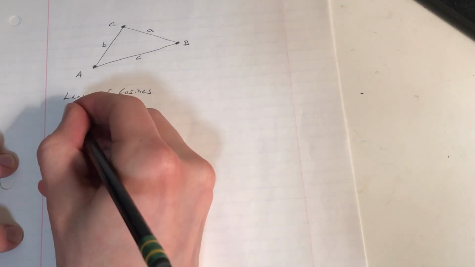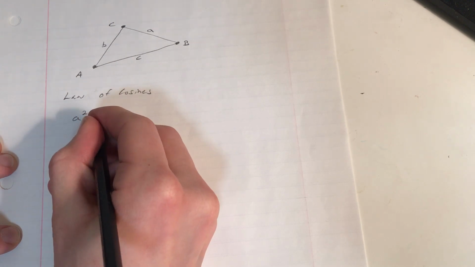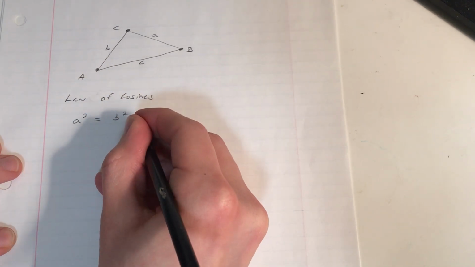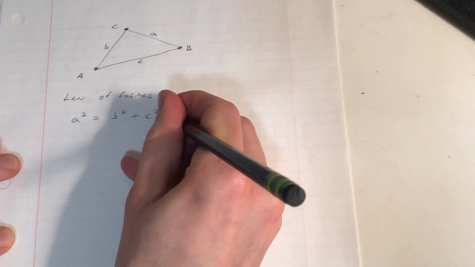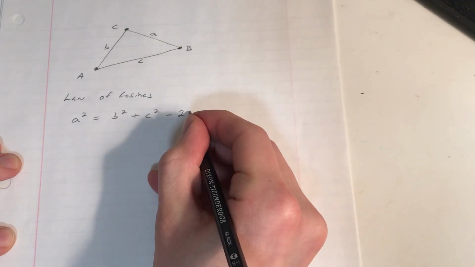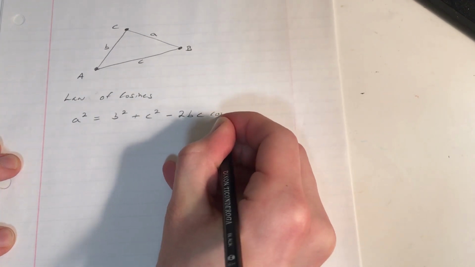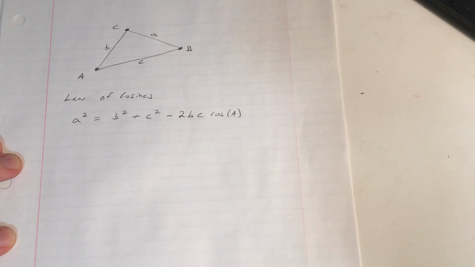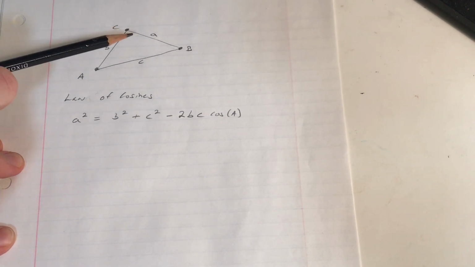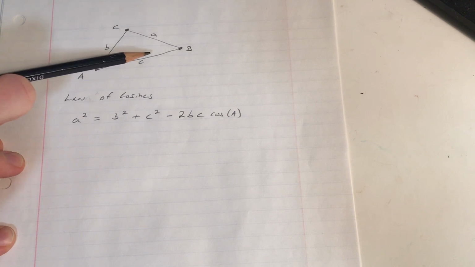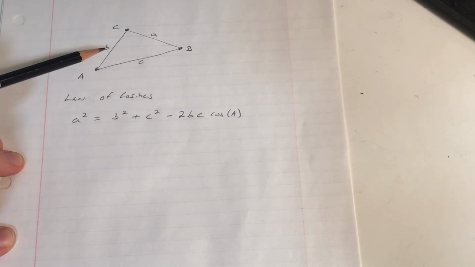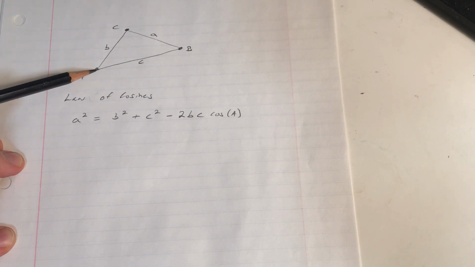And the law of cosines tells us that a squared, this side length a squared, is equal to b squared plus c squared minus 2bc cosine of angle A. So it's saying this side length a squared is equal to b squared plus c squared minus 2 times b times c times the cosine of this angle A.